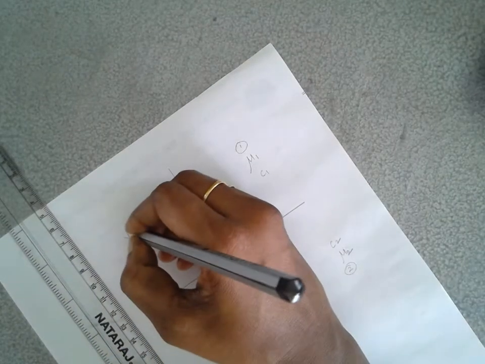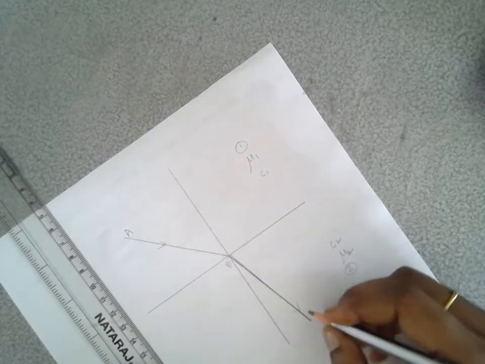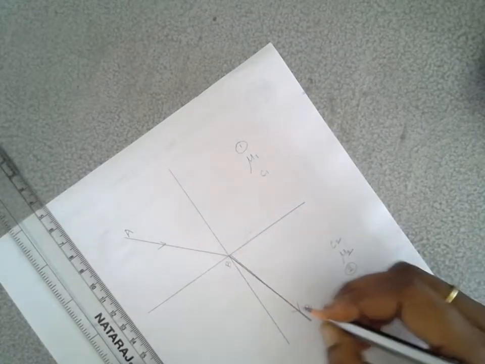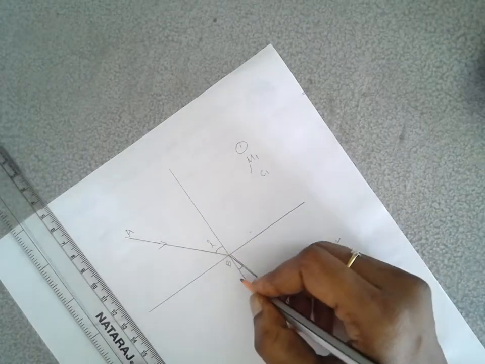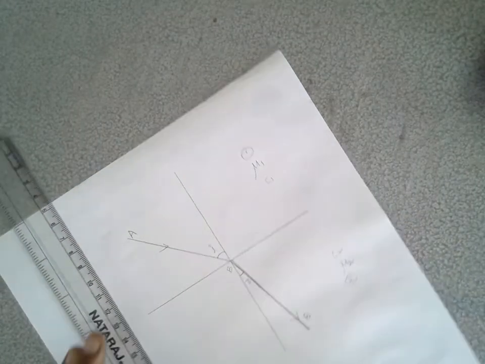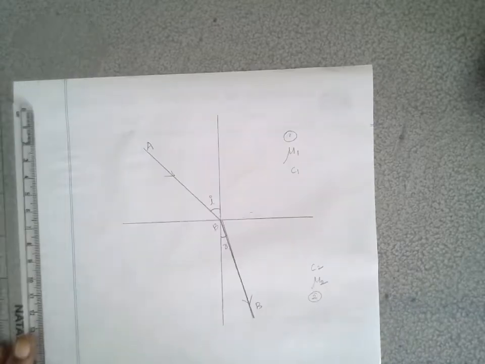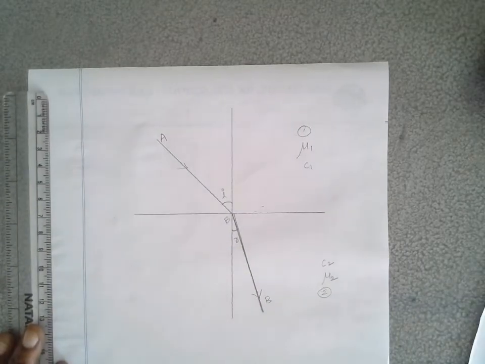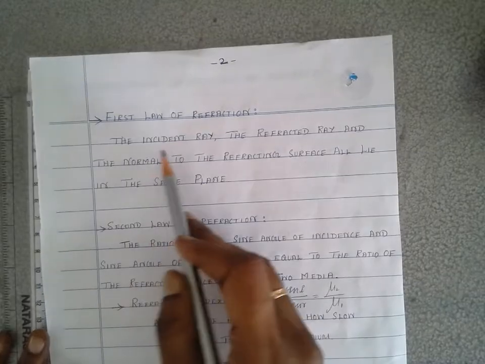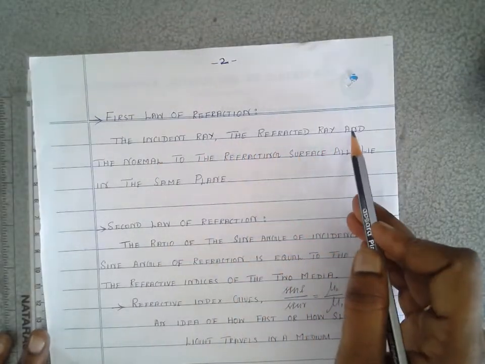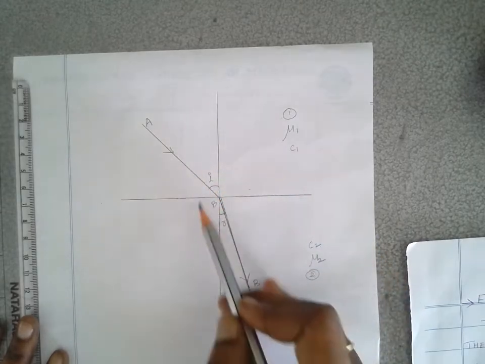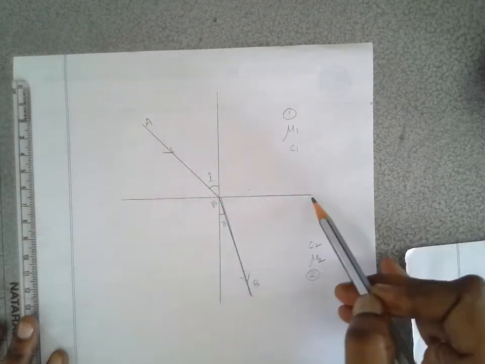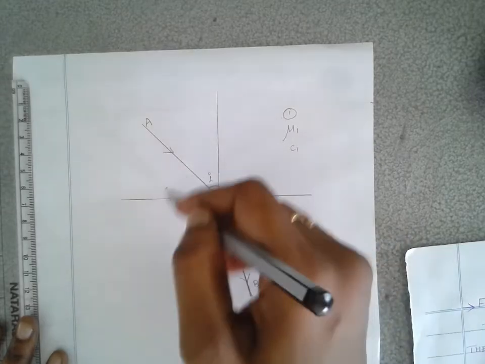Incident ray AB and refracted ray BC, angle of incidence i and angle of refraction r. Once again I will recall the first law of refraction, that is the incident ray, the refracted ray and the normal to the refracting surface all lie in the same plane.